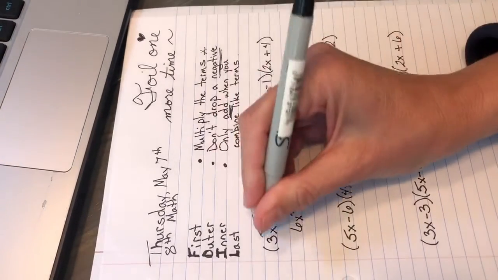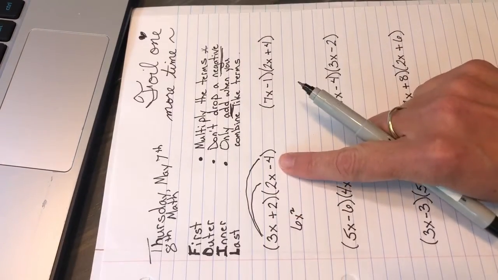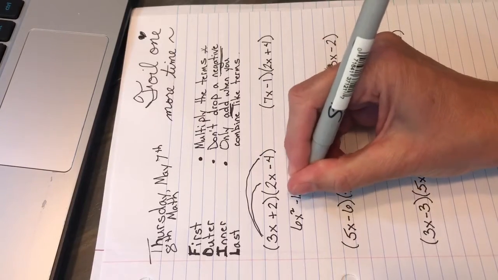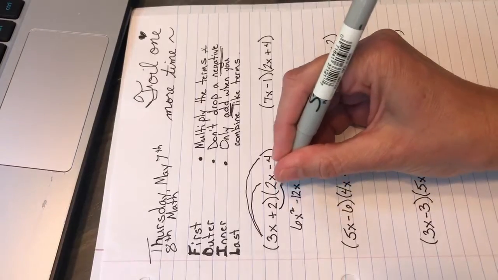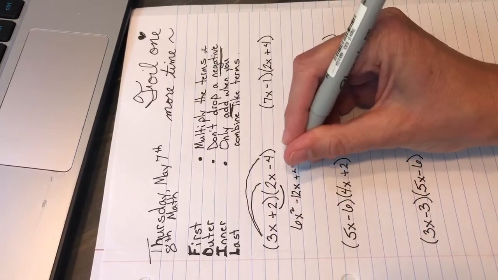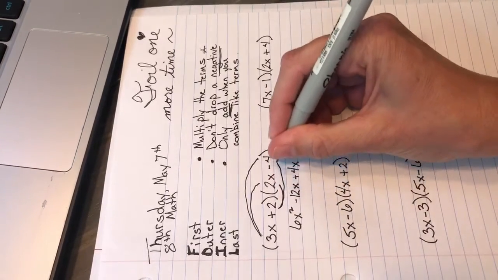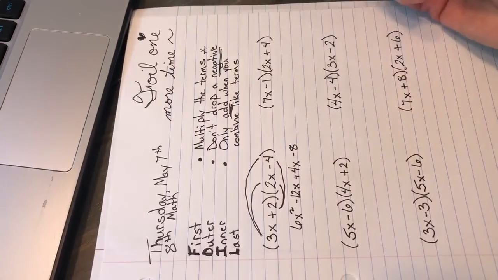Okay. Now we are going to do outer. 3x times a negative 4. That would be a negative 12x. Inner. 2 times 2x is 4x. And then last, 2 times negative 4 is a negative 8.